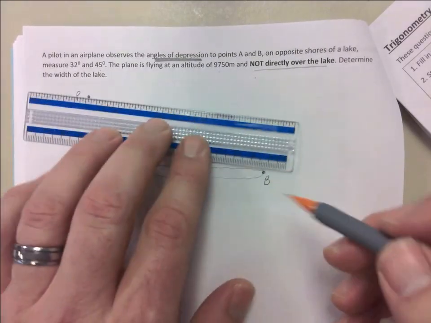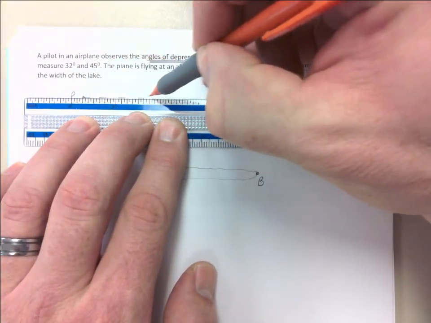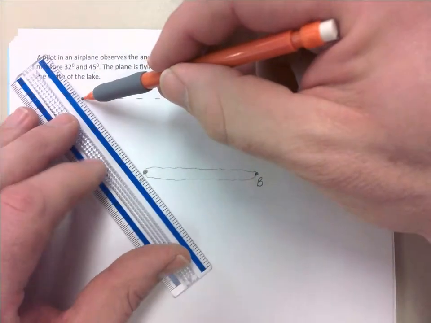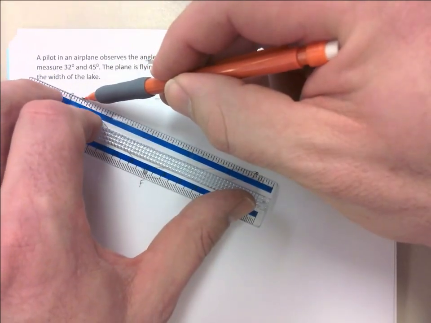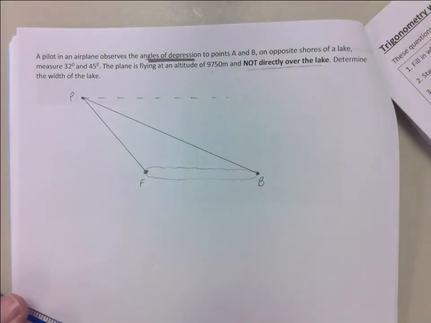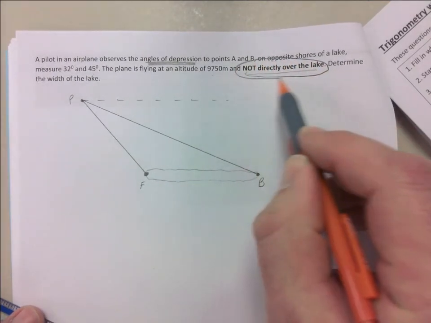And remember, angles of depression, you have to introduce a horizontal. And so we're looking this way, and we're looking that way. This is important here, not directly over the lake.